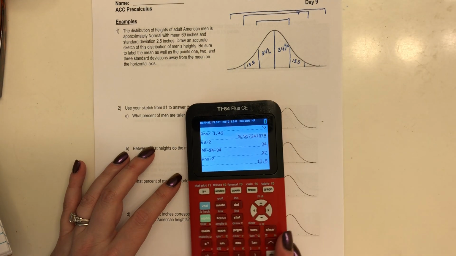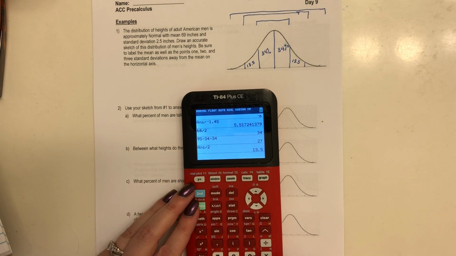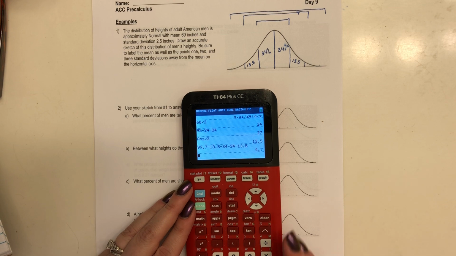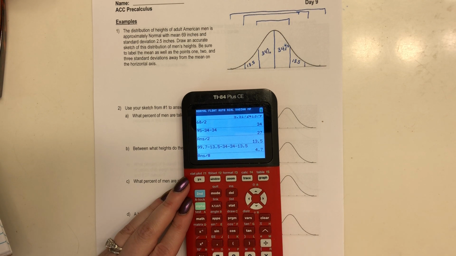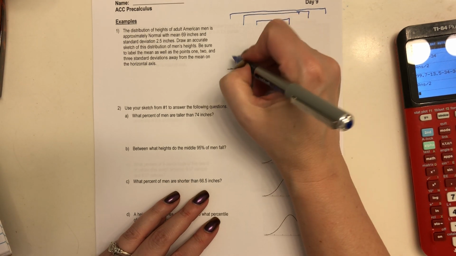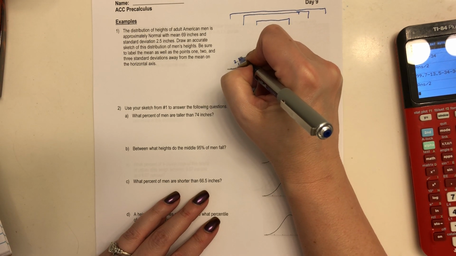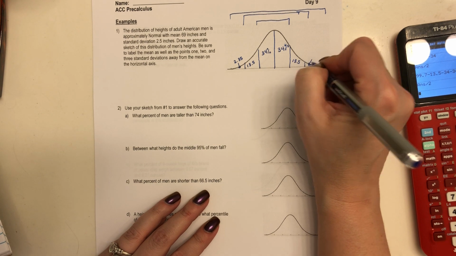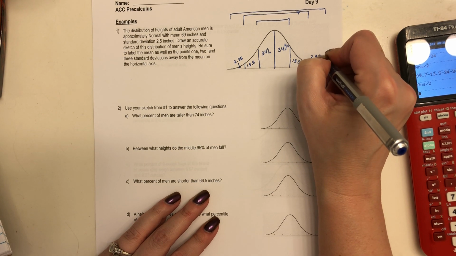That's supposed to be 99.7. So I'm going to take 99.7 and I'm going to subtract the 13.5, the 34, the 34, and the 13.5. That's going to give me 4.7, which I will then divide by 2. That tells me that in this little area right here, there is 2.35% and 2.35%.